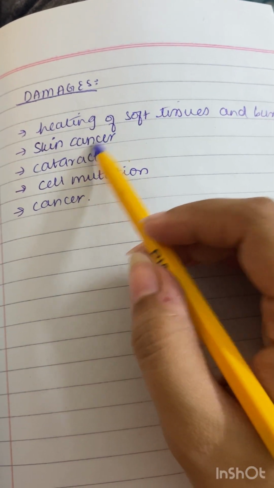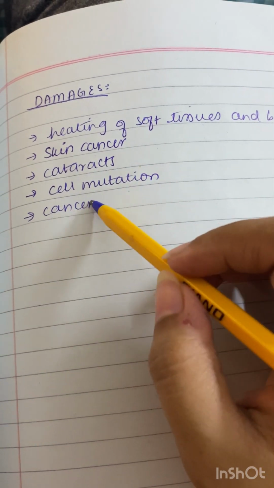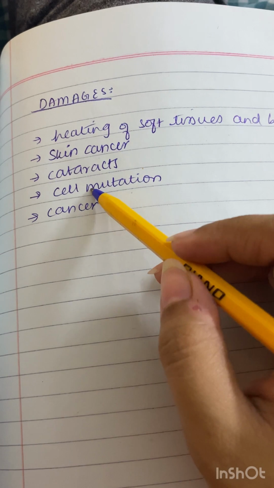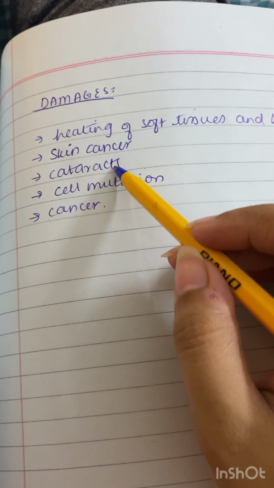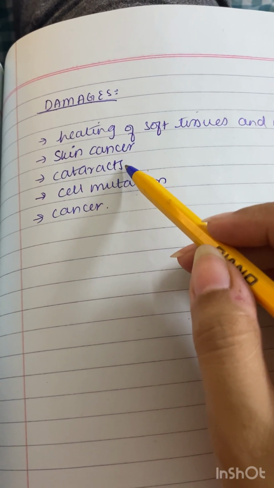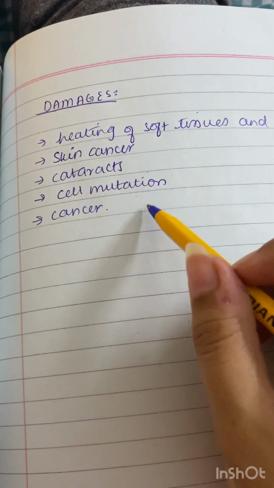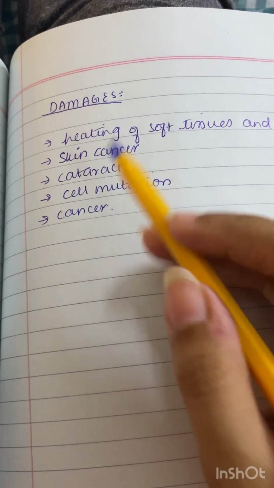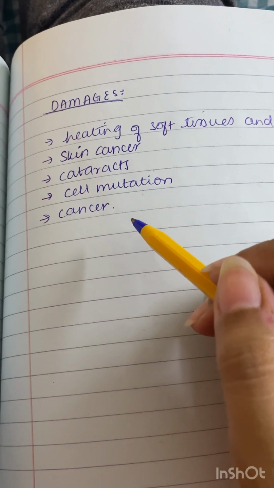Besides that, they can cause skin cancers, not only skin cancers but general cancers as well. They can cause mutations, cataracts. Cataracts are like when the lens of your eye gets damaged. So there are a lot of disadvantages of excessively using electromagnetic radiation as well.